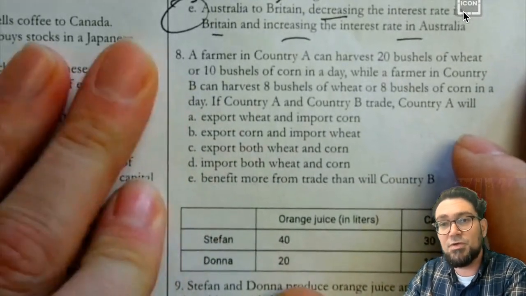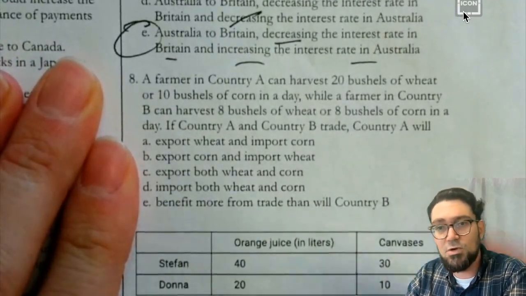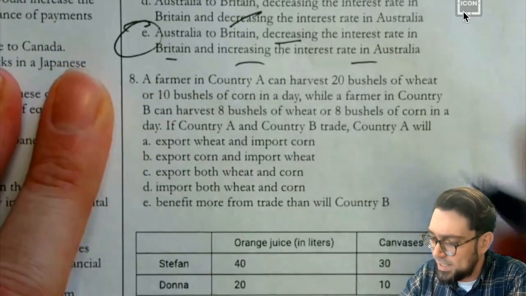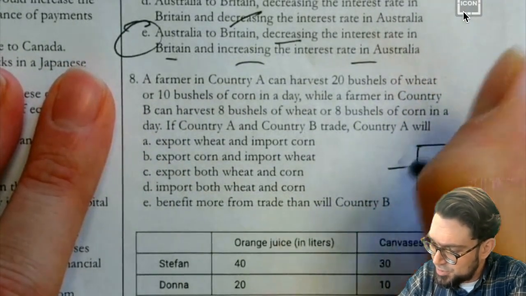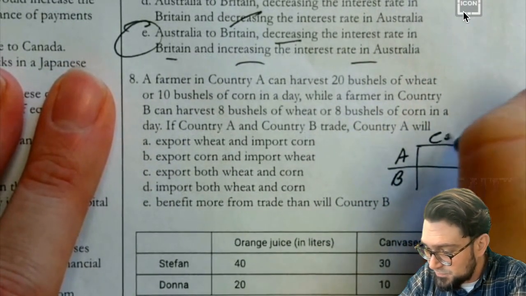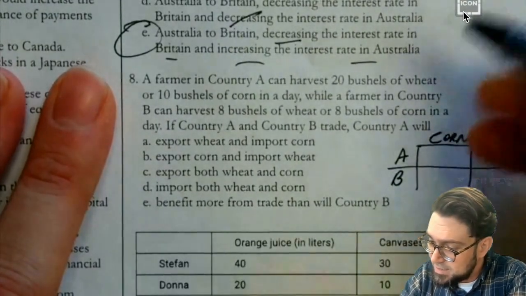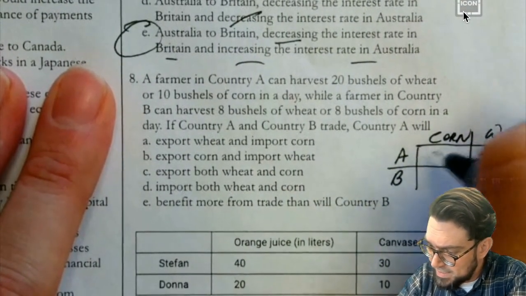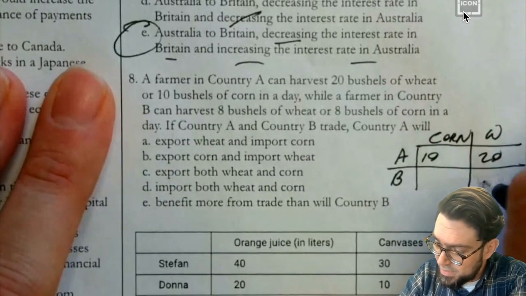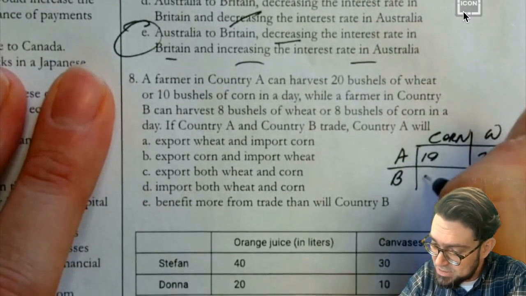Number 8, a farmer in country A can harvest 20 bushels of wheat or 10 bushels of corn. Country A, country B, who should make what? So we're going to make a quick little graph over here, and we've got country A and B, and we've got corn, and we've got wheat. And we said A can do 20 wheat or 10 corn, and B can do 8 wheat or 8 corn.